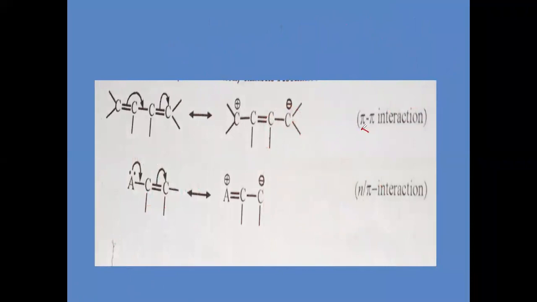Now see here, pi-pi interaction and negative charge-pi interaction. A negative charge versus pi. Pi bond versus pi bond is pi-pi interaction; negative charge versus pi bond is the other. Here a pi bond is here, one pi bond is here, one pi bond is here. So when pi bonds are at alternate positions, resonance will take place.